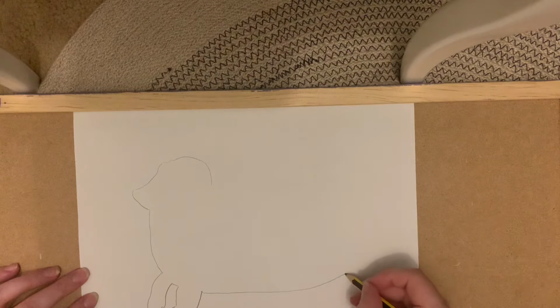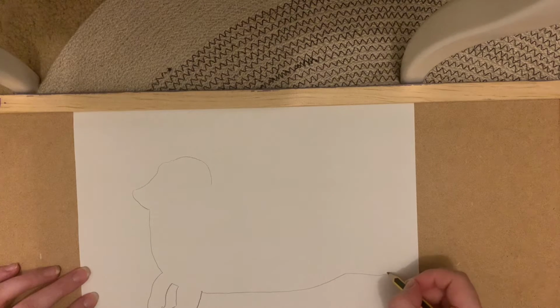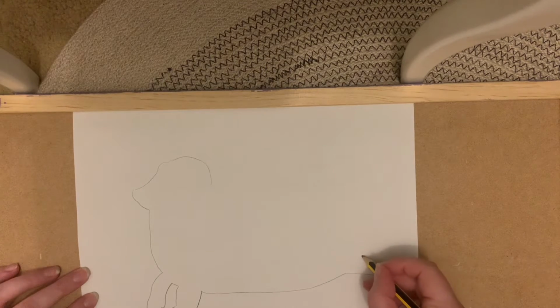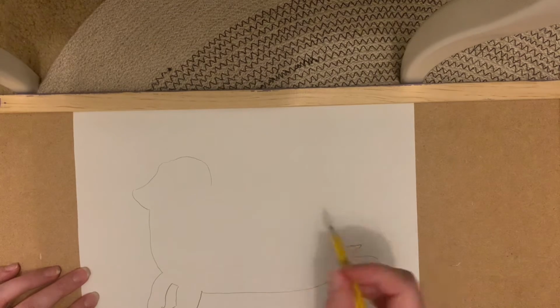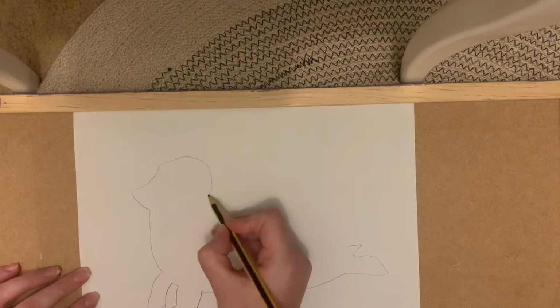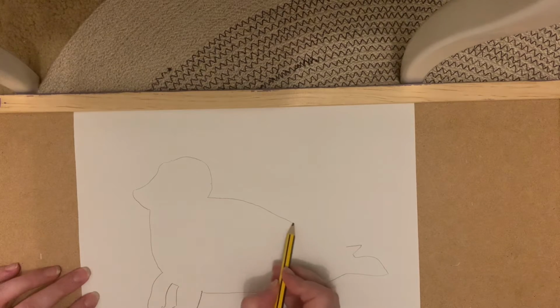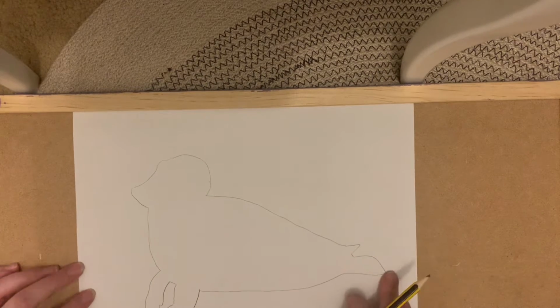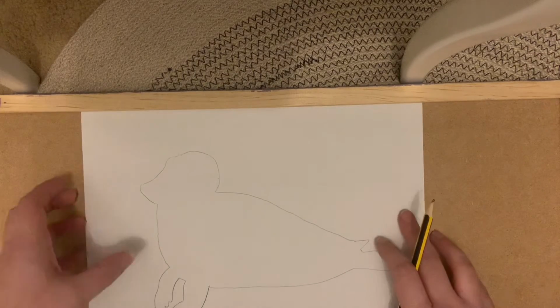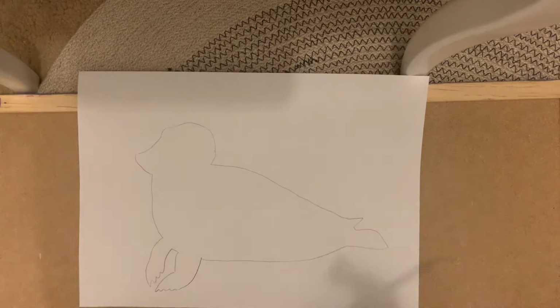And now his back flipper. And then we're going to put his head down here and join it up. So there we have it. So we have the outline of a seal.